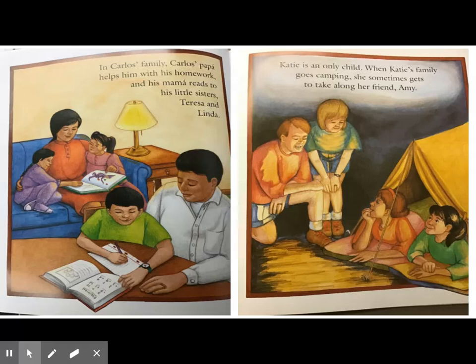On the next page, it says Katie is an only child. When Katie's family goes camping, she sometimes gets to take along her friend Amy. And we talked about that the other day, that some families have many siblings. Some have a small number of siblings. And when there's one child, it's sometimes called an only child. And that might be like your family. Maybe the number of siblings is like your family. Maybe the activity is like your family.